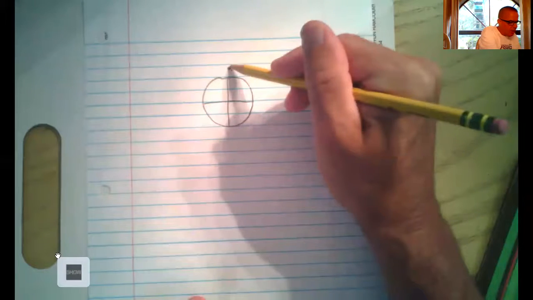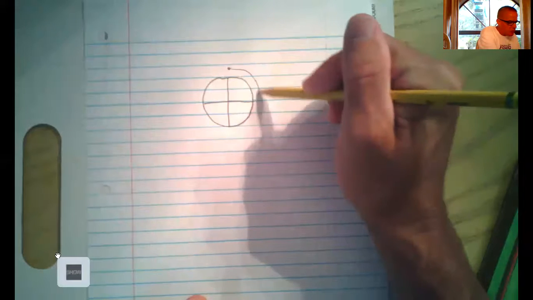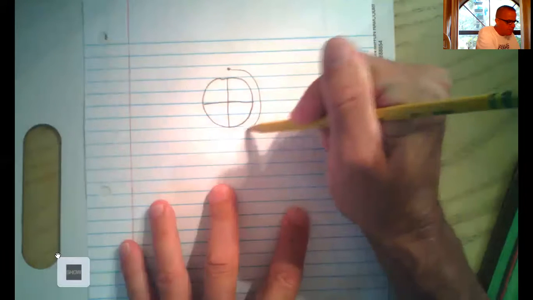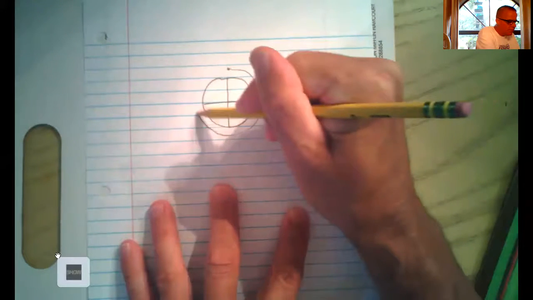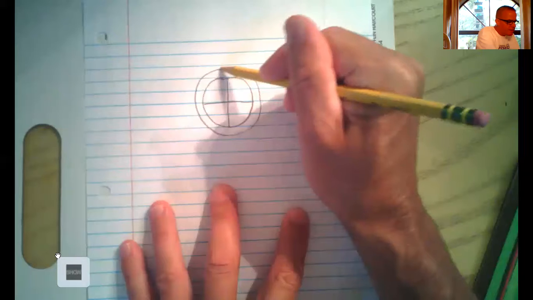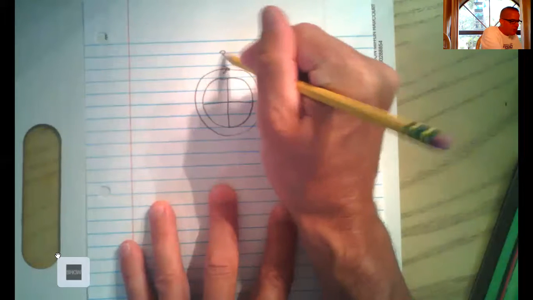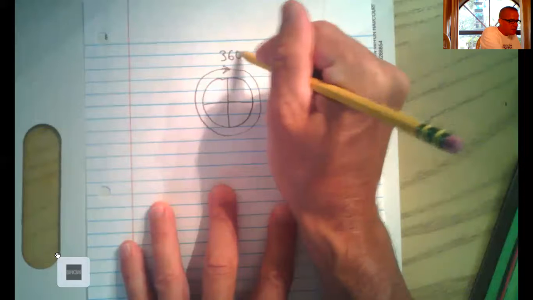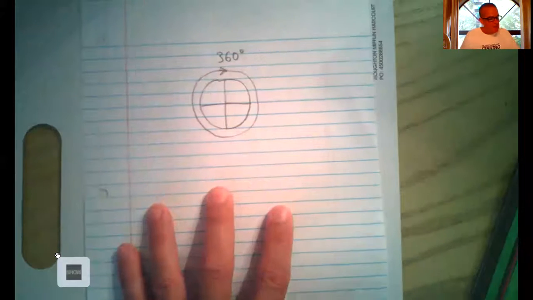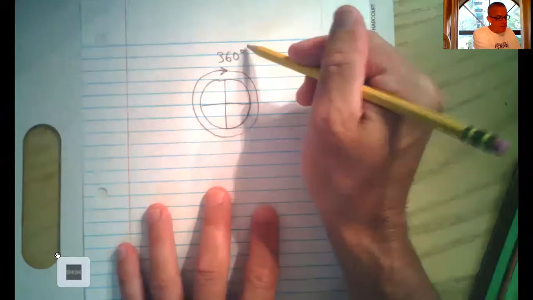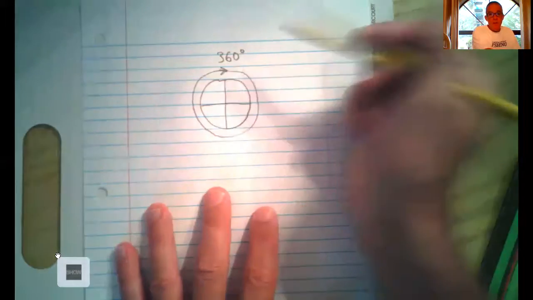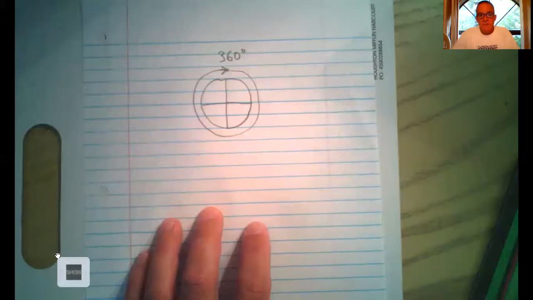If we went all the way around the circle like this, and stop where we started here, this would be 360 degrees. And that little symbol right here stands for degrees.